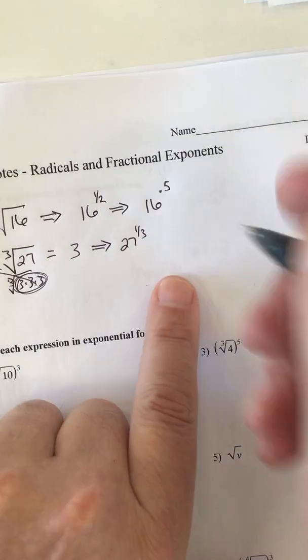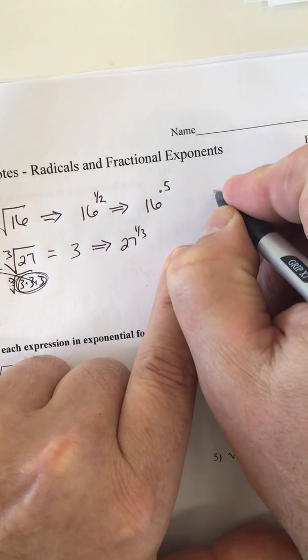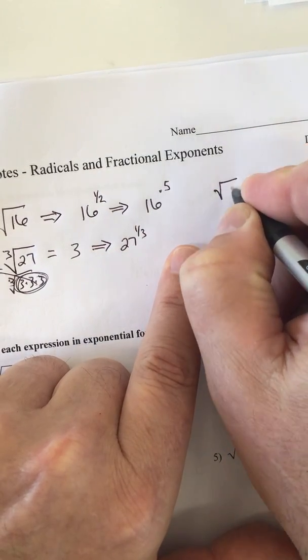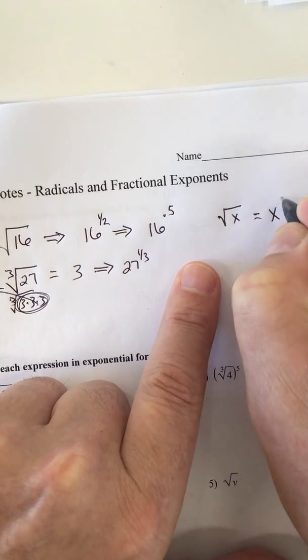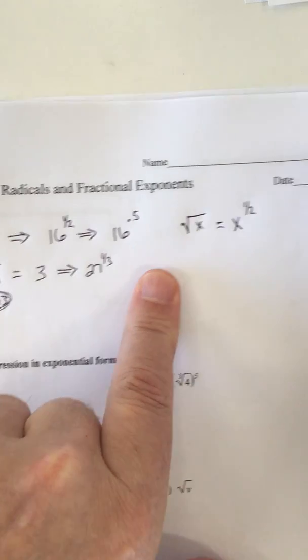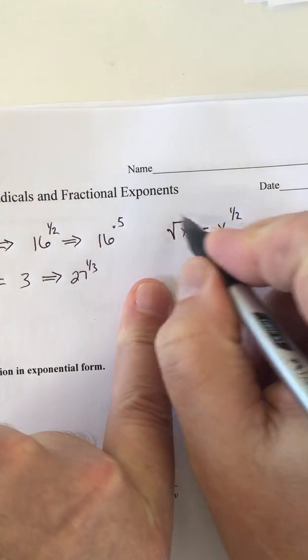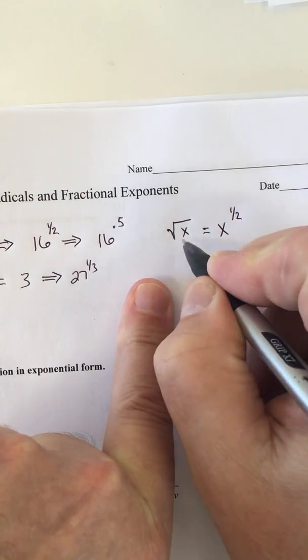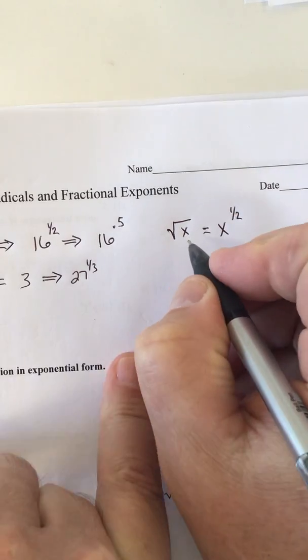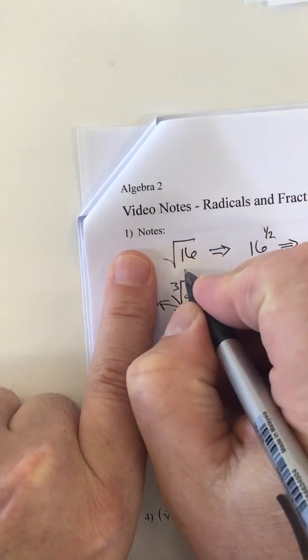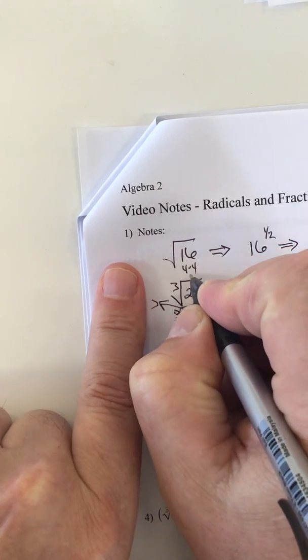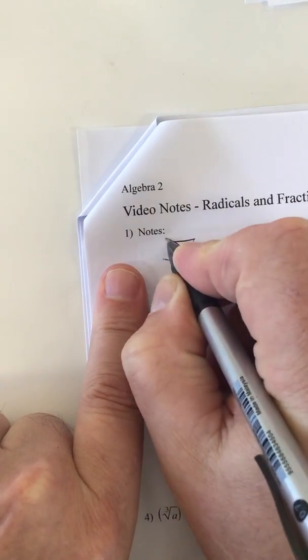Okay, so the one to remember is x. If we want the square root of something, that's the same thing as something to the 1/2 power. Now there's some invisible numbers on this square root. Like on the 16, where it came from was 16 being 4 times 4, so we need a package of 2 of them to come out.